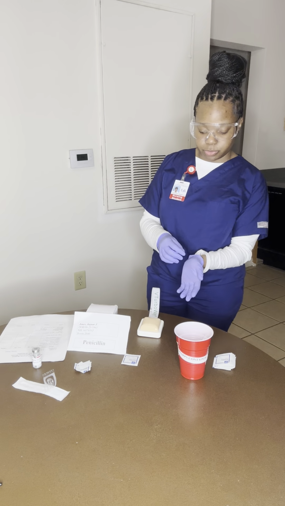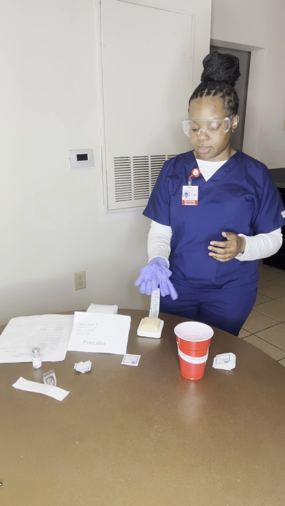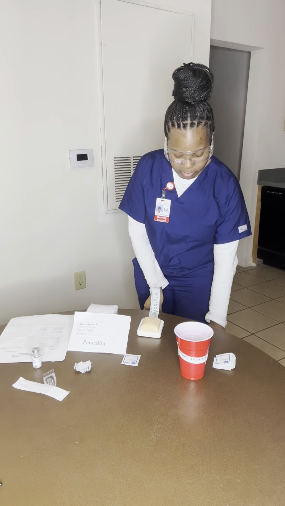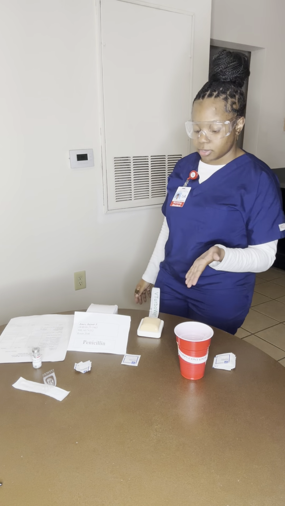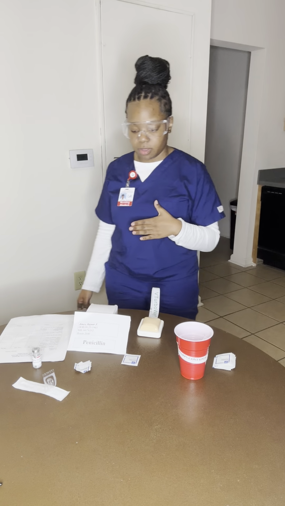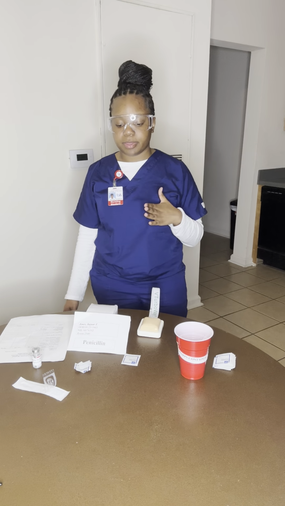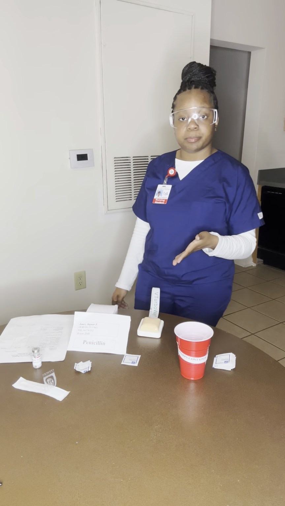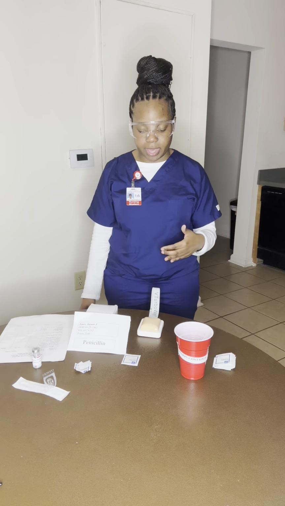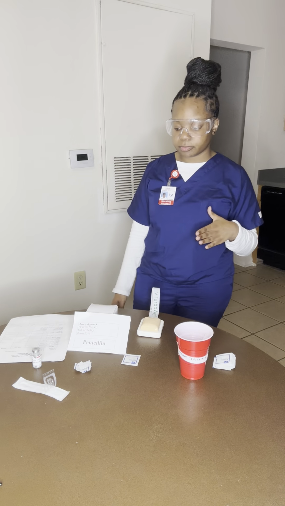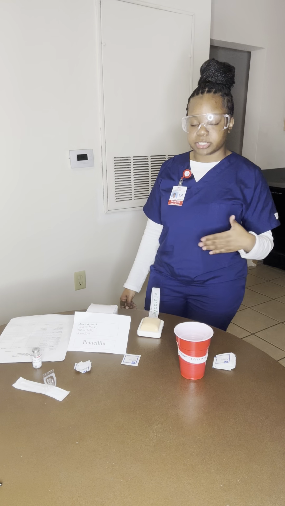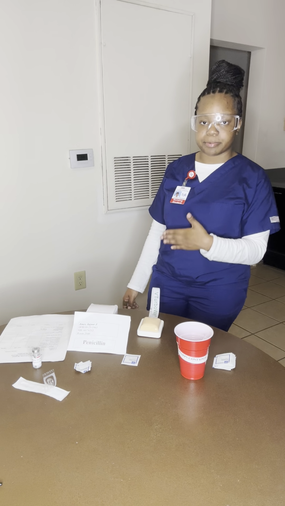So now I'm going to remove my gloves. I'm going to check the patient for any allergic reactions, and properly dispose of the gloves. Then I'm going to go document the medication that was given, and I am going to indicate the response of the patient. Then I would go back in and reassess the patient to make sure that the proper response was given.